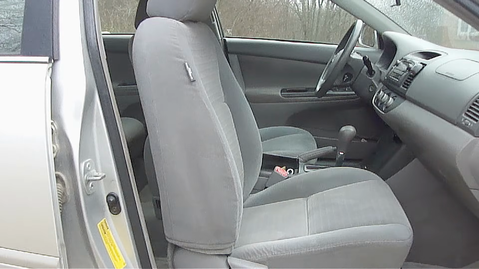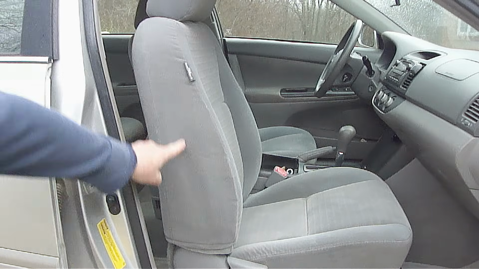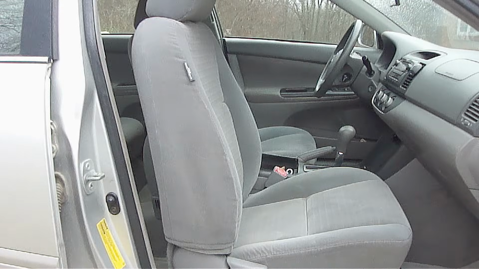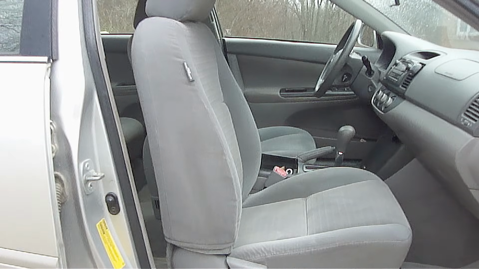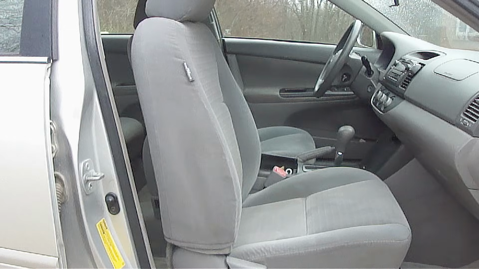The term side squib refers to an airbag located on the outer side of the front seats, located in this area here. This particular airbag light is being caused by the side airbag on the right front seat.